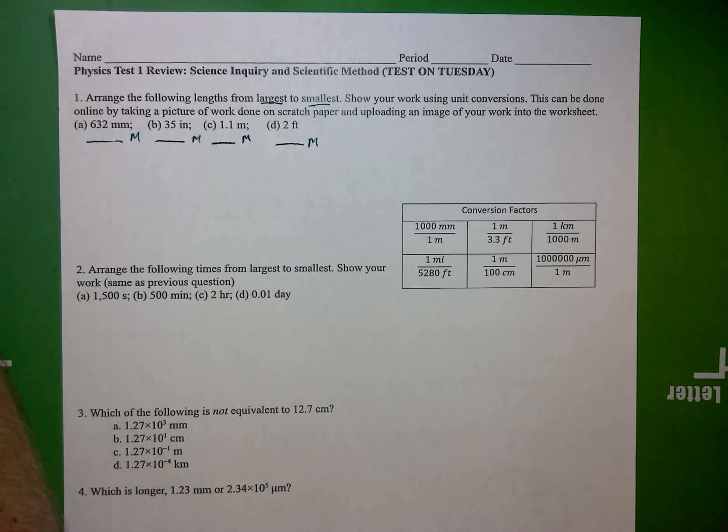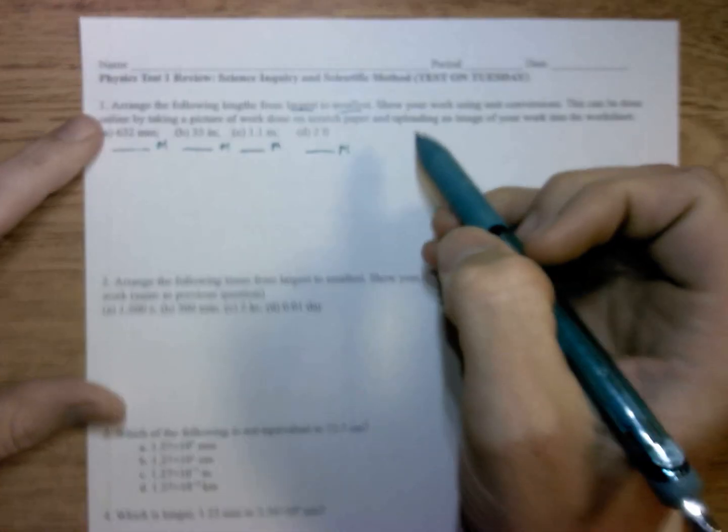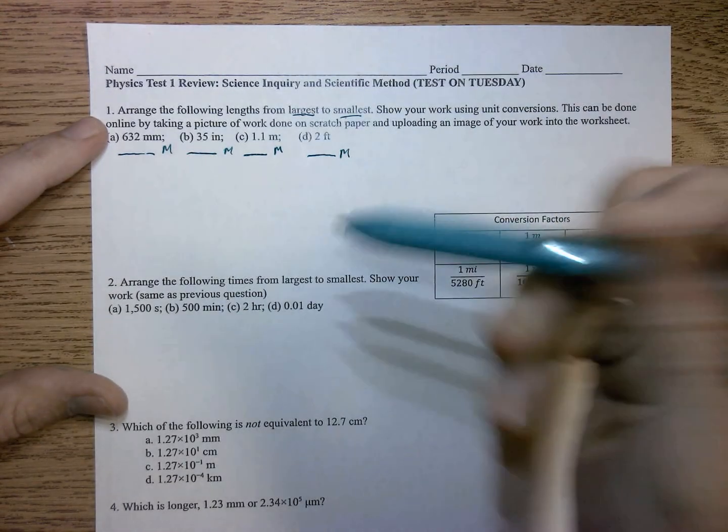Excuse me while I do something quick. All right, I had to remove that sticky green pad from underneath the paper.